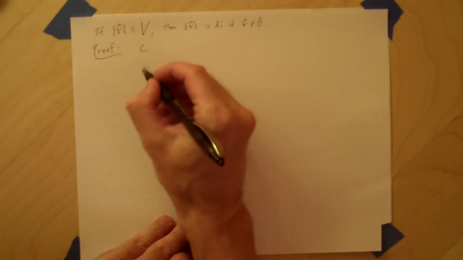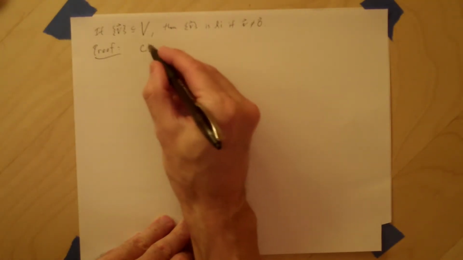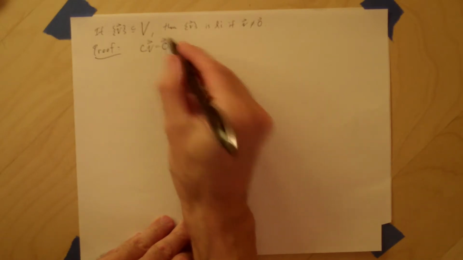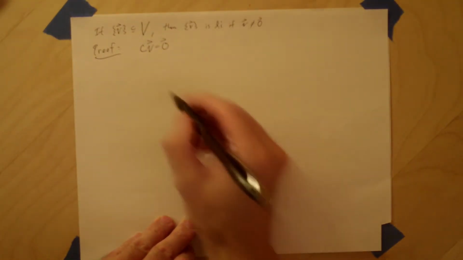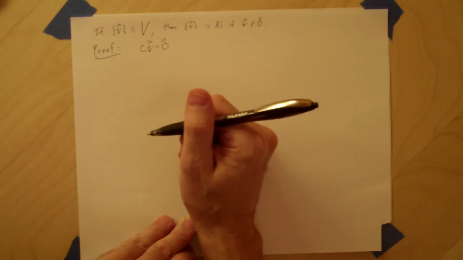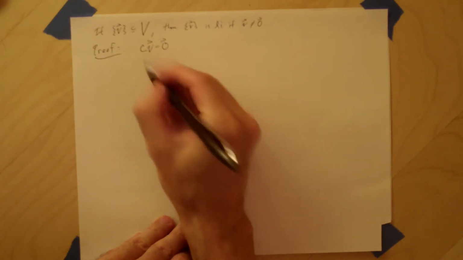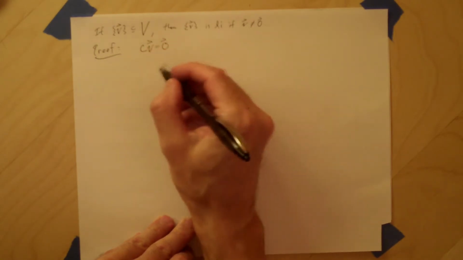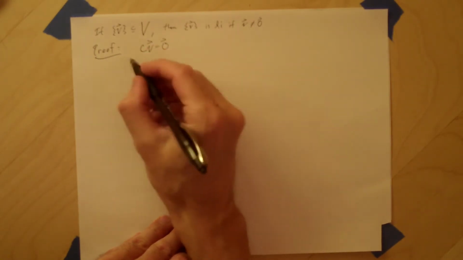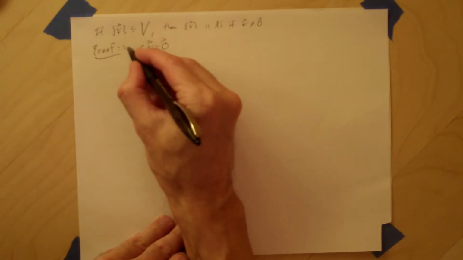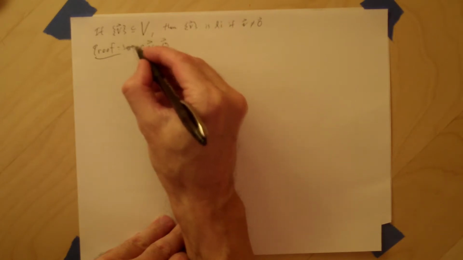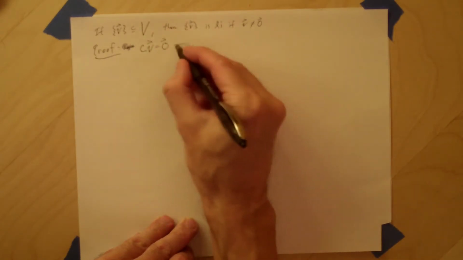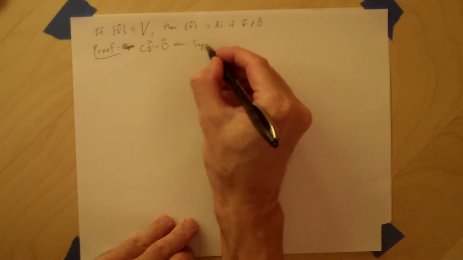So in other words, we take a scalar multiple of the vector v and set that equal to the zero vector, and show that the c has to be zero. Well, okay, so we're supposing this. I don't know if I can fit this in here now. Suppose this.